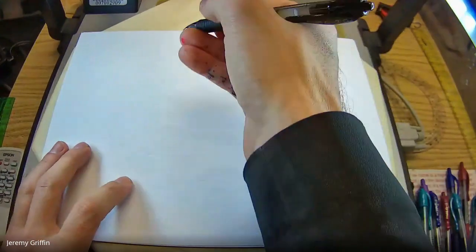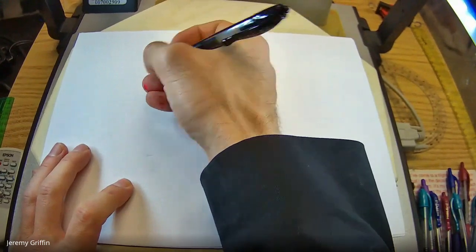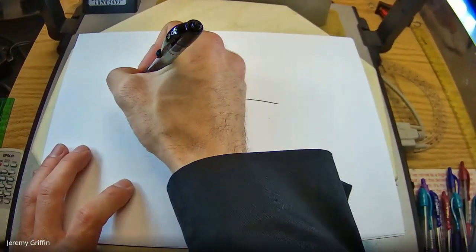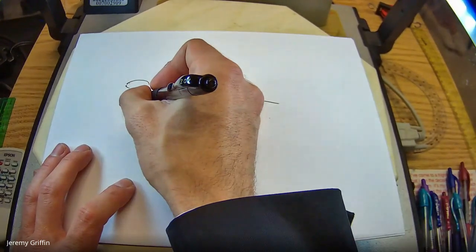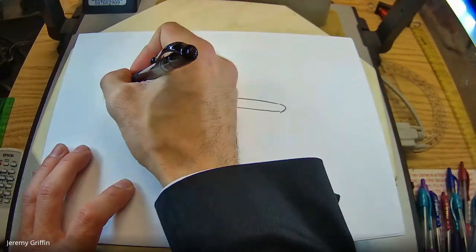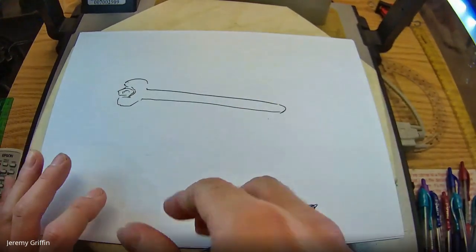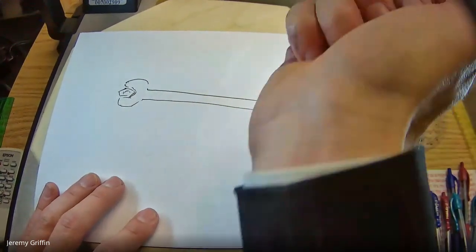I did mention the right hand rule, so I'm going to show you guys an animation about that. But let me draw a wrench, because I'd feel bad if I didn't draw a wrench. This is another classic torque example. Let's say there's some rusty bolt, and you're trying to loosen this thing. How can you maximize your chance of doing it? Let's say it's really rusty.